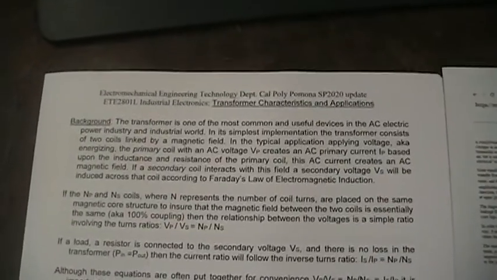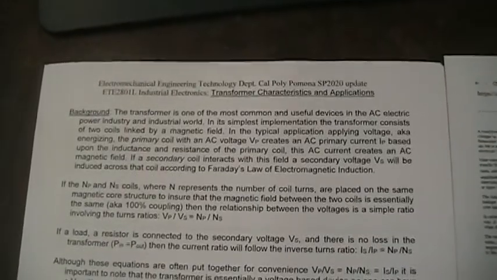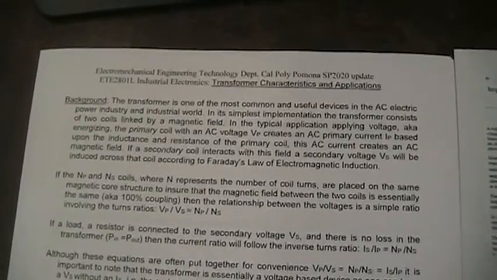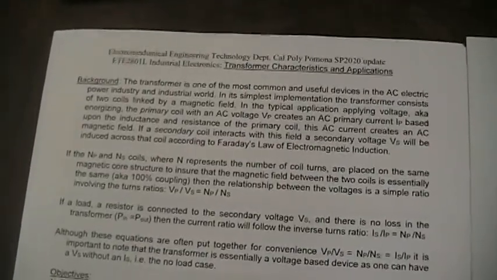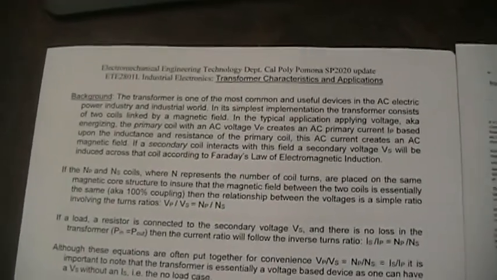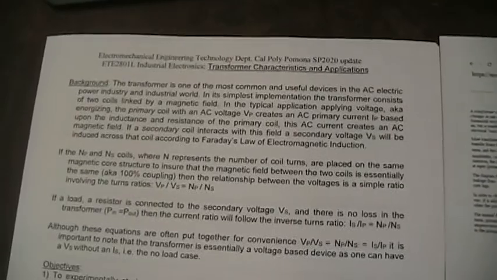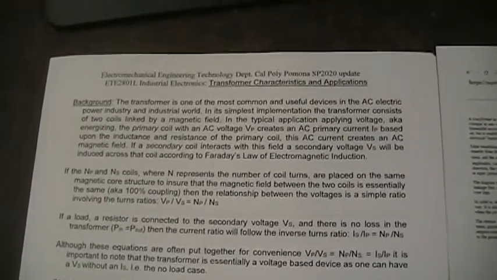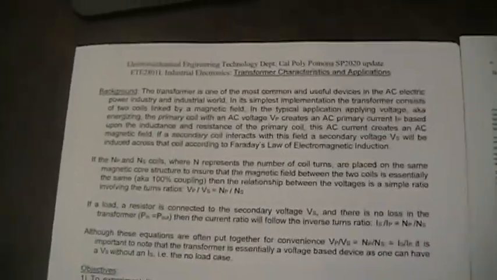This is an update to the ETE2801L Industrial Electronics Transformer Characteristics and Application Lab for spring 2020 during the COVID-19 virus time.